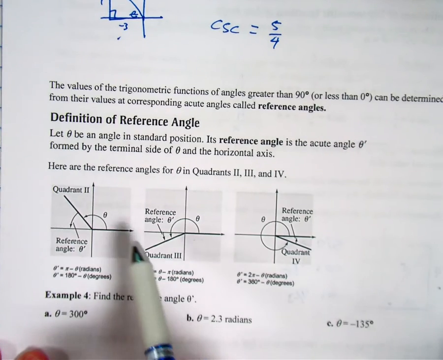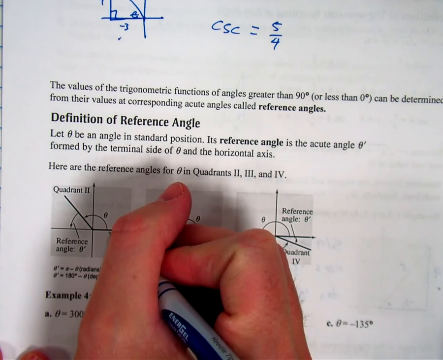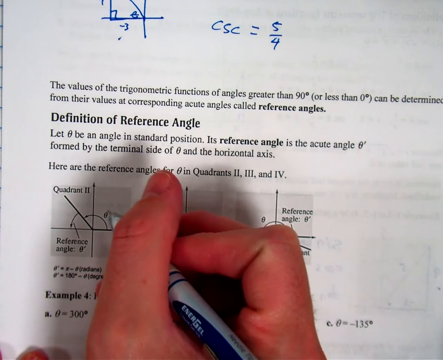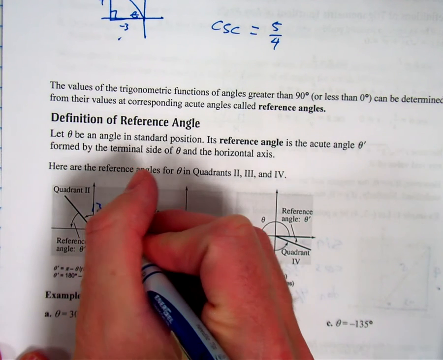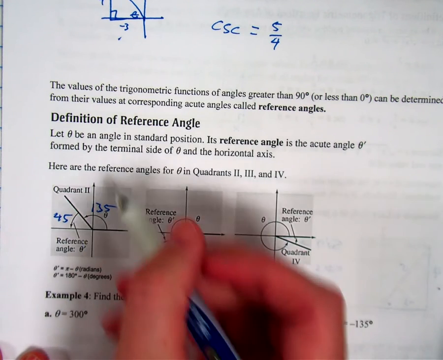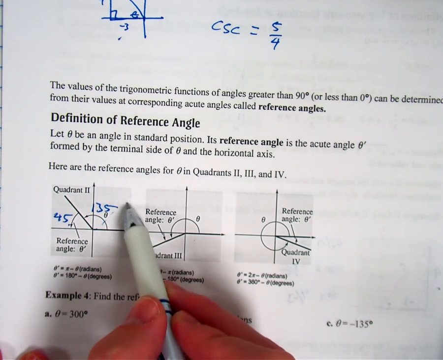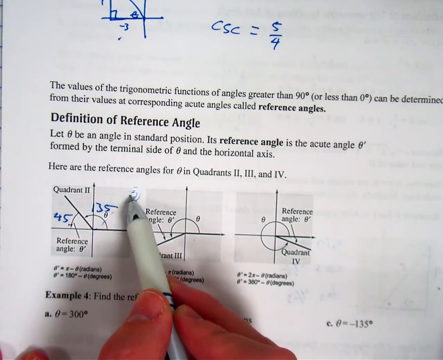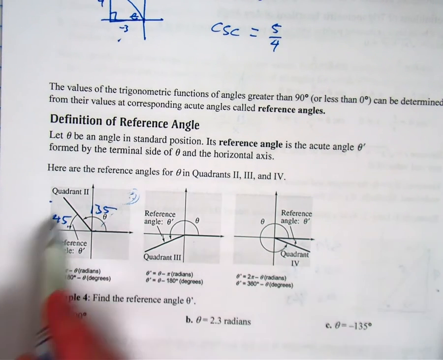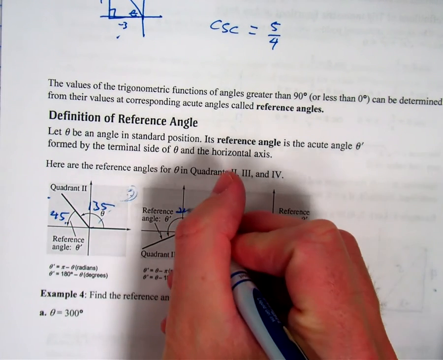All right, so let's say this is 150. No, what is that more like? That's probably more like 135, which leaves me 45 here. So this angle is going to be similar to 45 from over here. You just got to take the answers for 45 and put them over here and just adjust the signs. Okay, this looks like it's 210.